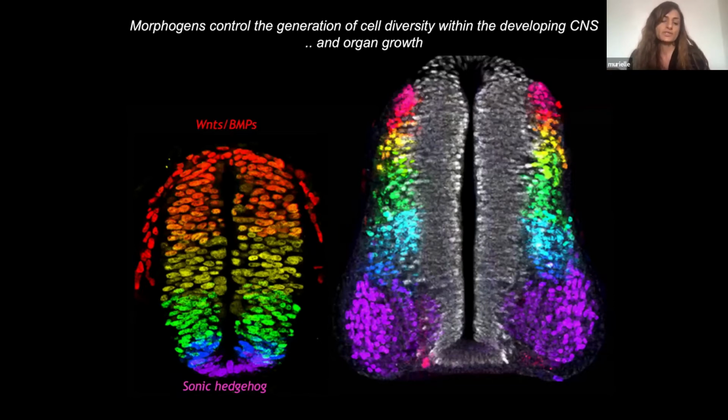So in this slide, what I'm showing you are two transversal sections of the neural tube at different developmental stages. At the left, it's an early stage where you can see neural precursor cells in the ventricular zone receiving signals from the notochord and the floor plate, such as Sonic Hedgehog, and from the roof plate, such as Wnt and BMP. And these morphogens are important for the patterning of the neural precursor cell population that will express different markers, as you can see in this figure.